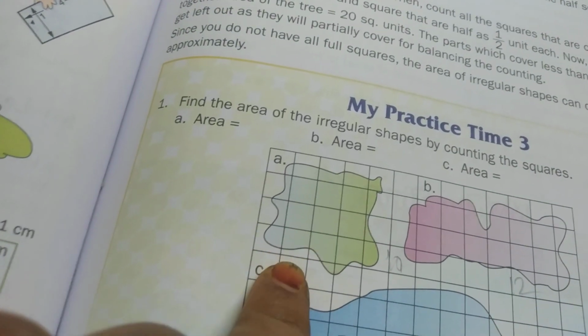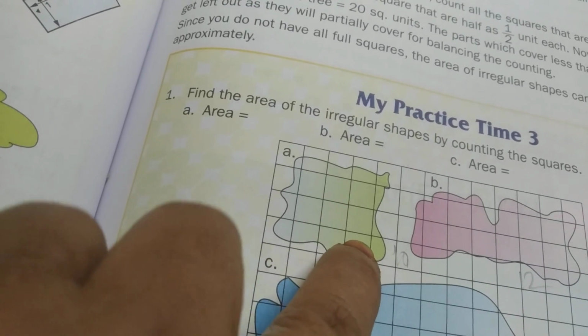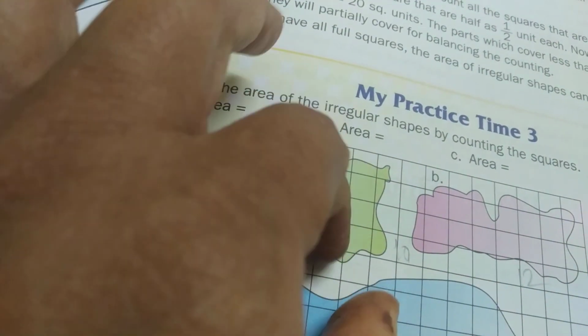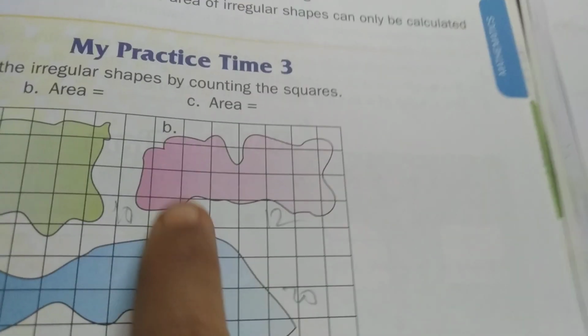Again, more than half means 1, 2, 3. See here 4. Totally 4 are there. So 6 plus 4, 10. More than half covered means only 4 will come. Full squares means 6 here in this one. 6 plus 4, 10. Here also you need to count it in that manner only.